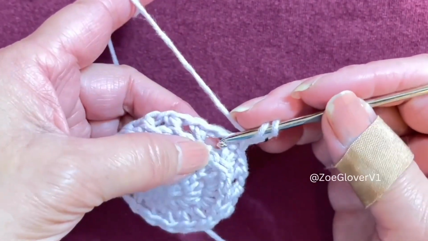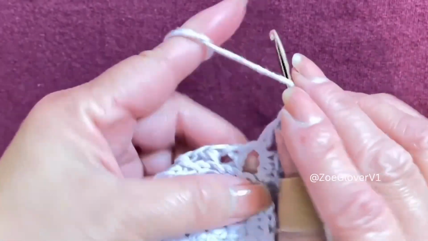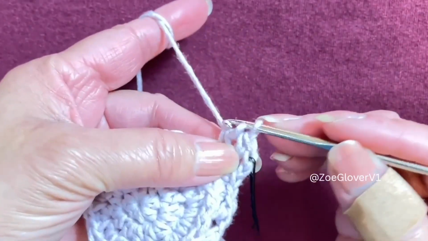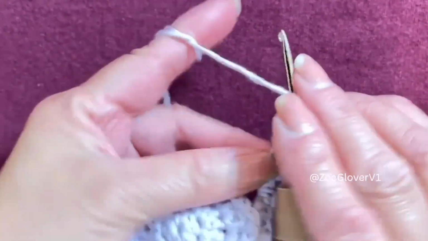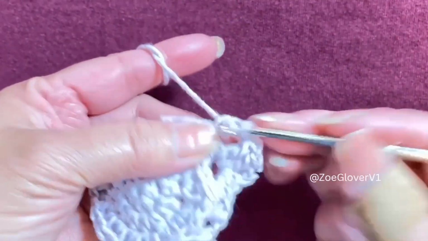Then 2 double crochet into the same space, chain 1, 3 double crochet on the next space.